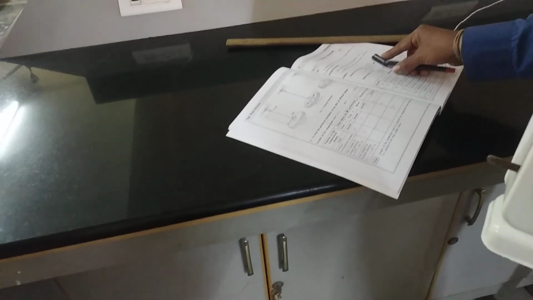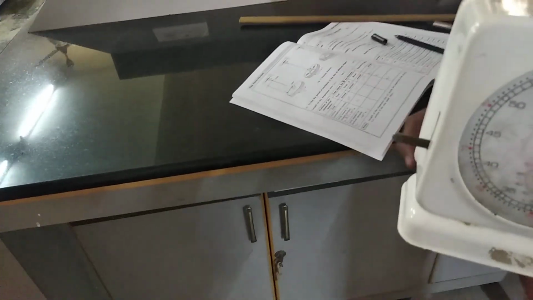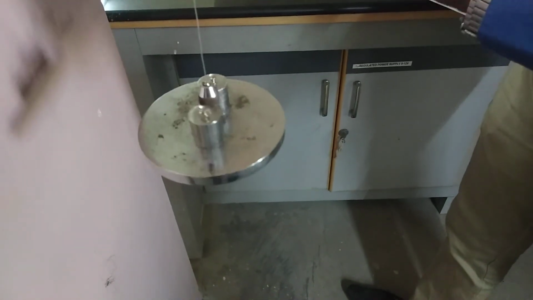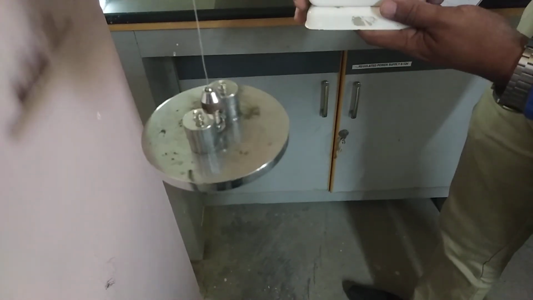So do the same procedure. Let me repeat once again. You start this, give a gentle rotation, leave it, let the first oscillation continue, and we will start.